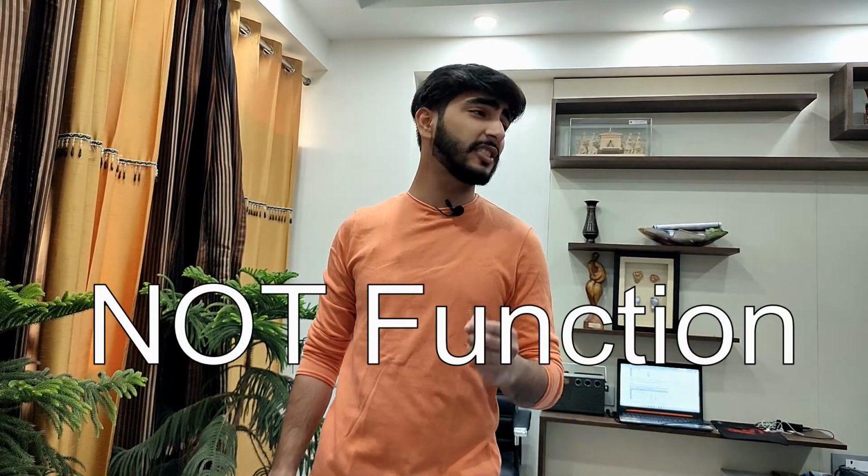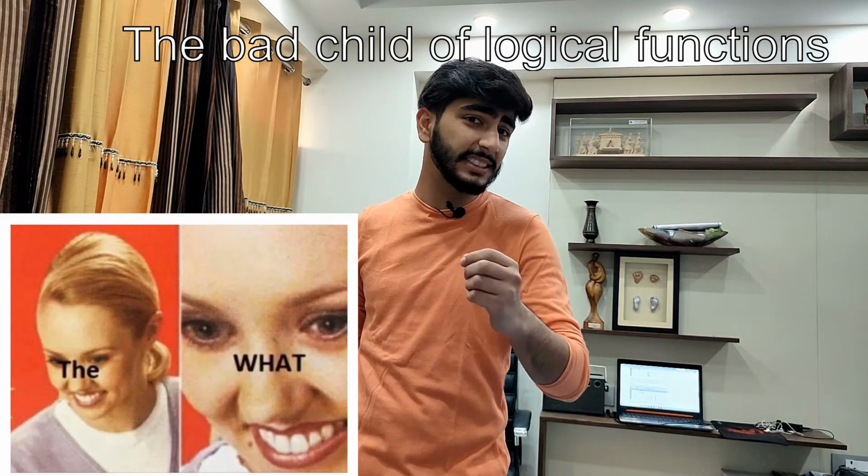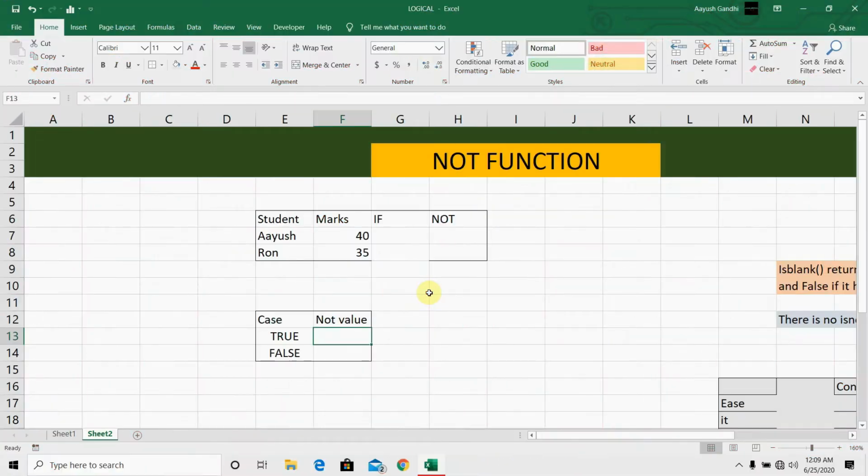In this video, we'll be discussing the NOT function in Excel, which is kind of like the logical functions' bad child. We'll be discussing the NOT function in Excel along with its use with other logical functions. If you want to check out other logical functions in Excel too, please be sure to click on the links above and see the IF, OR, and AND functions in Excel. So let's dive in. So what is the NOT function?